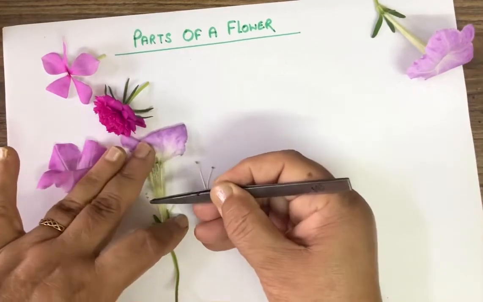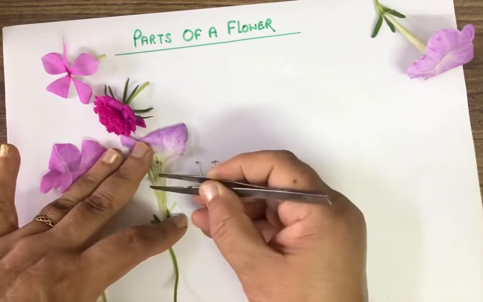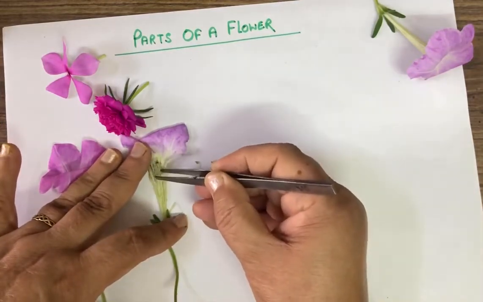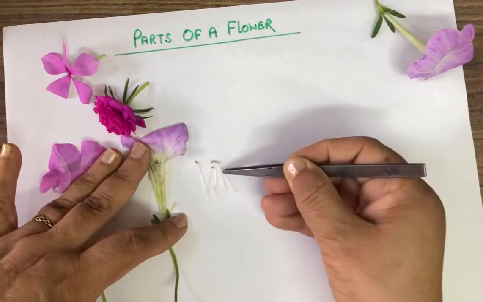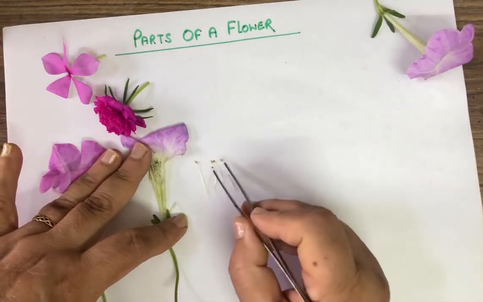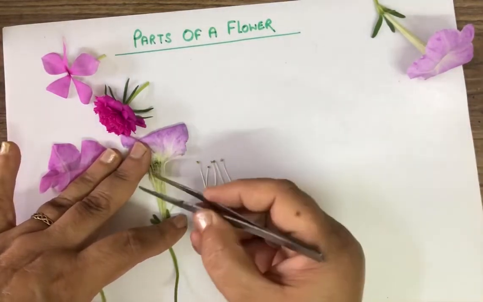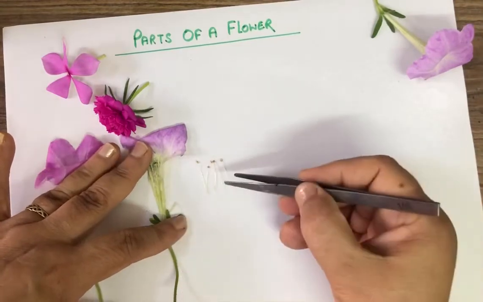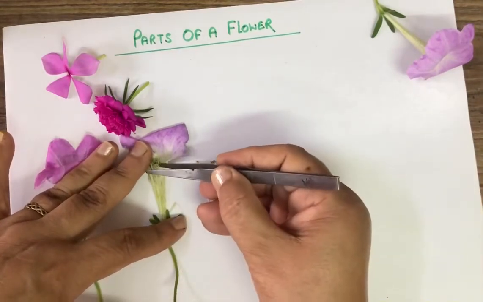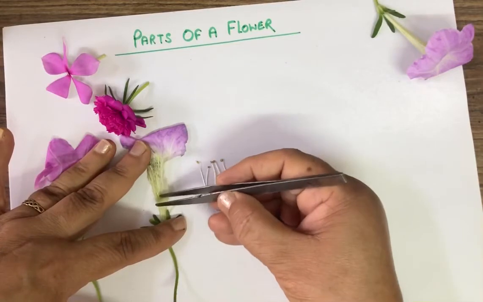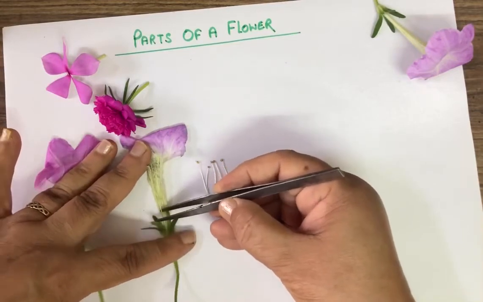I am removing all these parts, and 5. How interesting. And there are 5 male parts and only 1 female part.